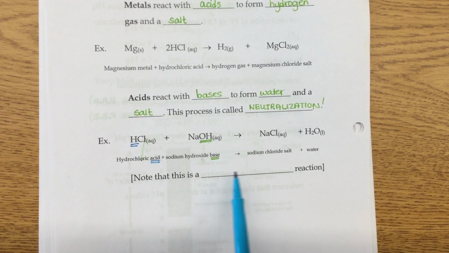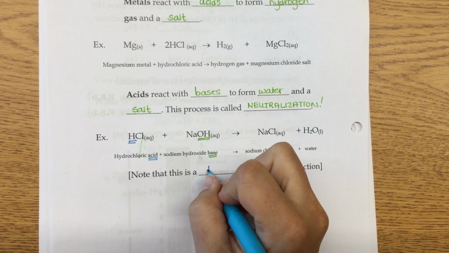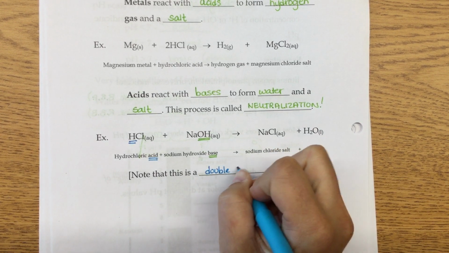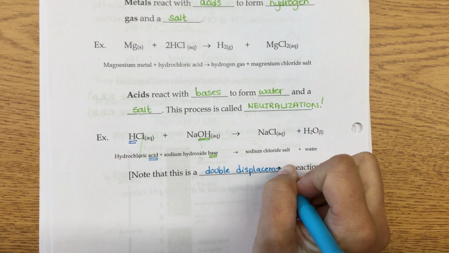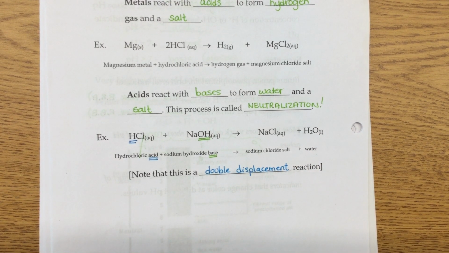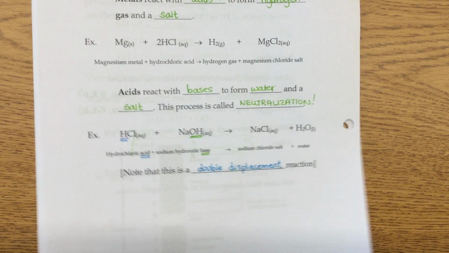And what type of reaction is this? Of the 4 different types of reaction that we have learned about, this is a double displacement reaction. Awesome. And that is it. That is all we need to know for acids and bases.